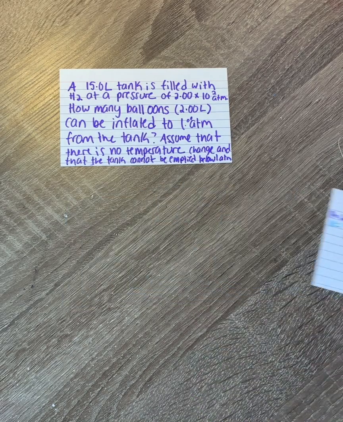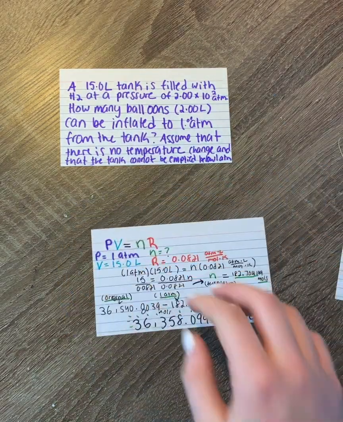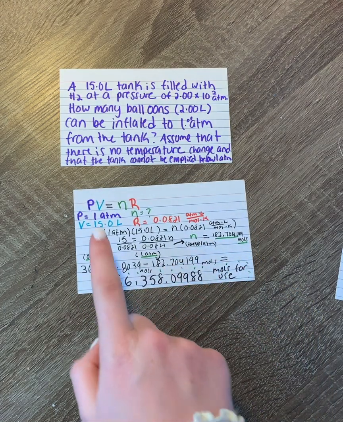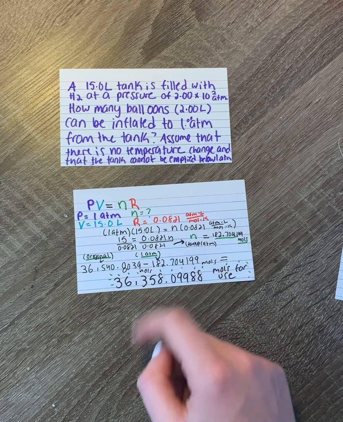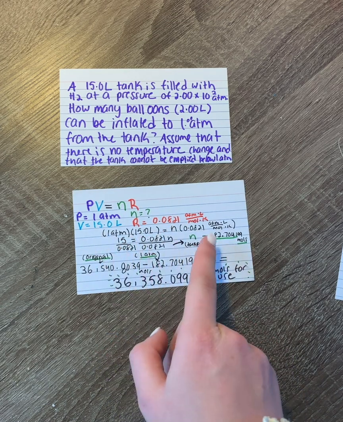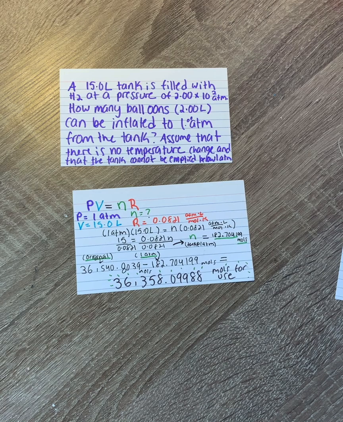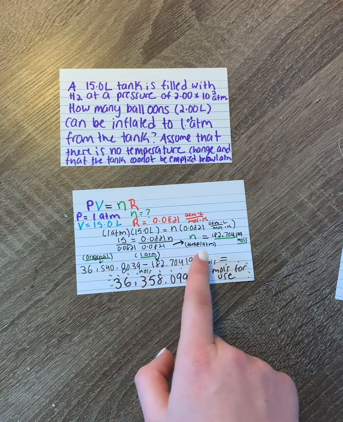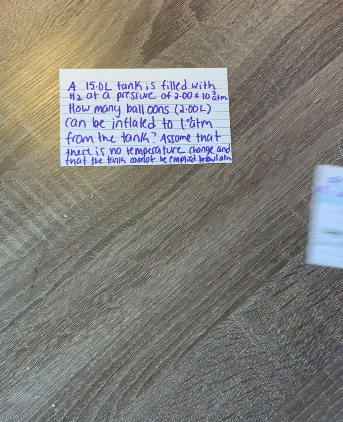Next, find the number of moles left in the tank at 1 atm for pressure. P is placed as 1 atm, V is 15 liters, and R is the ideal gas constant. Multiply 1 atm by 15 liters to get 15, and then divide by the ideal gas constant to get 182.704199 moles left over. Subtract this from the original total to get 36,358.09988 moles available for us to use under the constraints of the problem to fill the balloons.